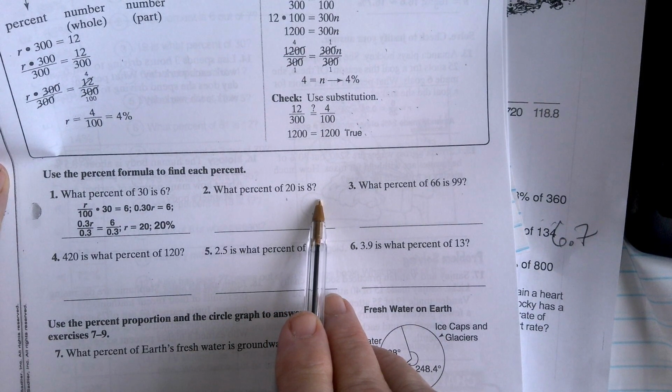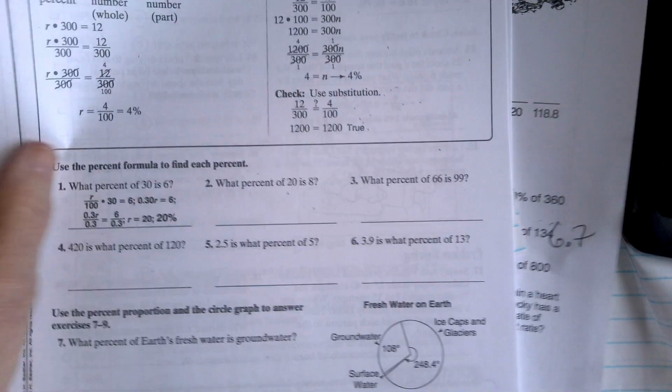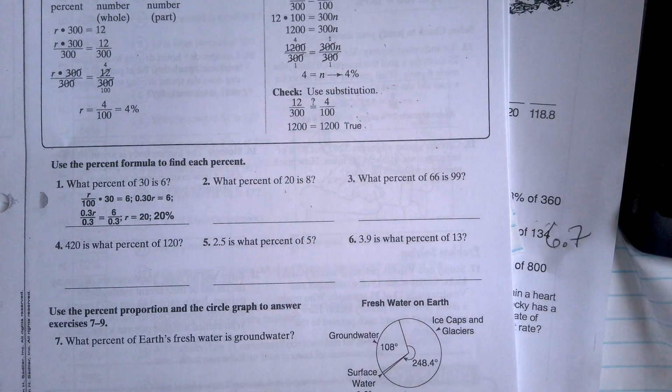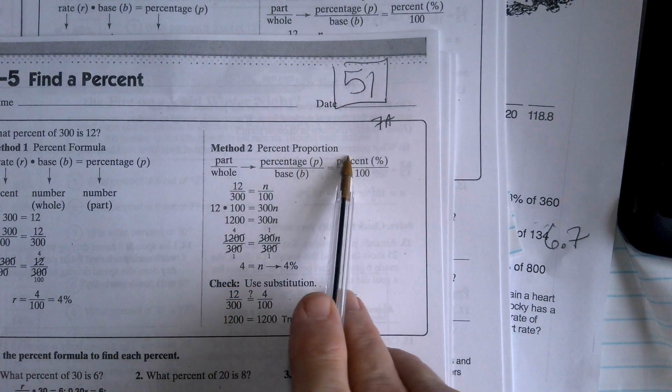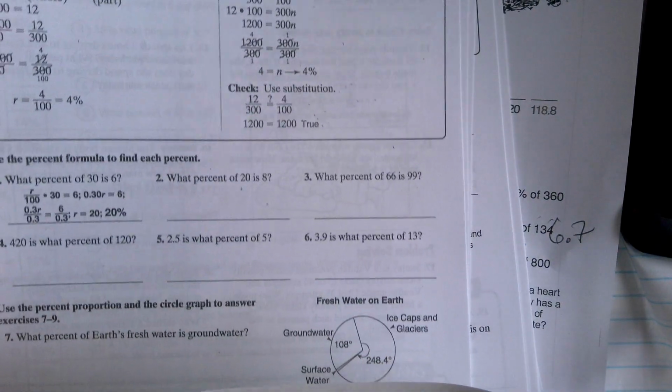How are they doing it up here? I don't know what they're doing. Let me see what they're doing. Well, it's okay. So what I'm going to do is I'm going to start it off with the proportion method. No, it's not. It's 40. Okay. Sean, do you have a question so I can get started?